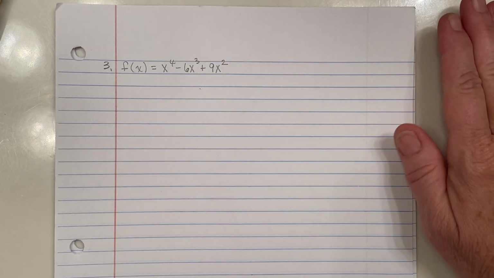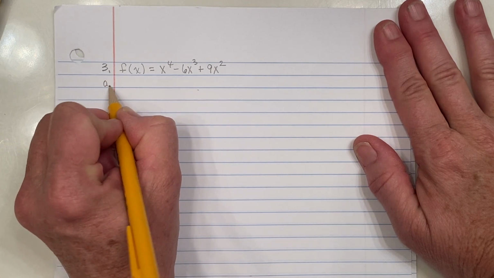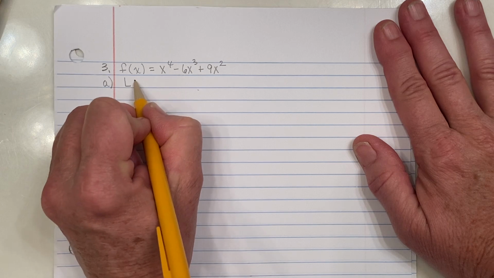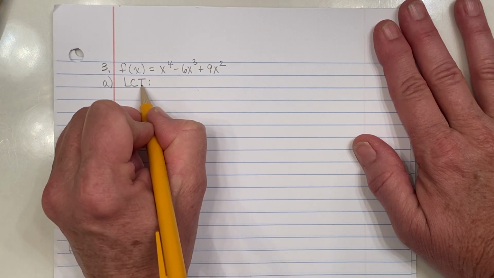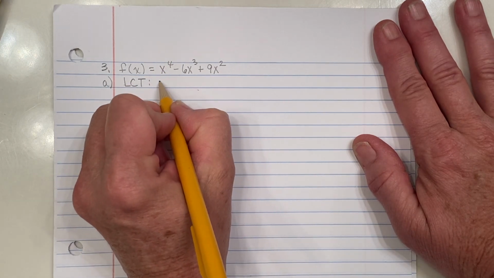All right, let's take a look at example 3. In part A, we want to determine the end behavior, so let's identify the leading term. By using the lead coefficient test, we can find the end behavior. So the lead term is x to the 4th.